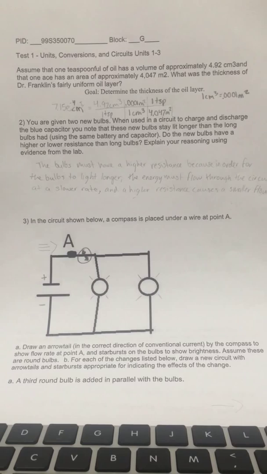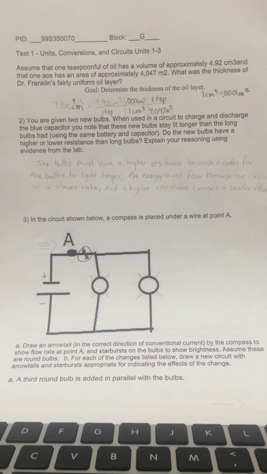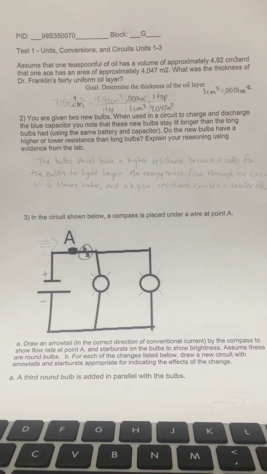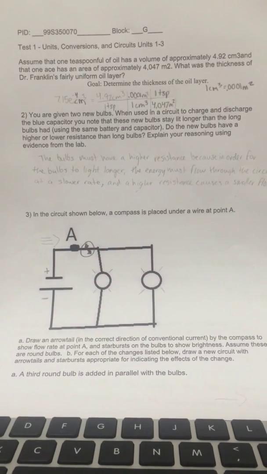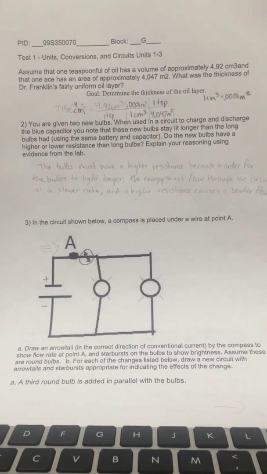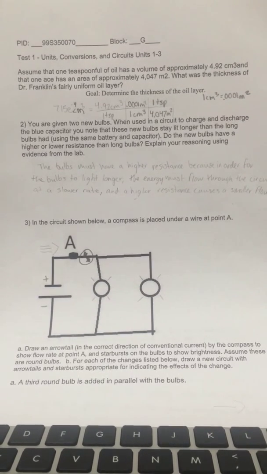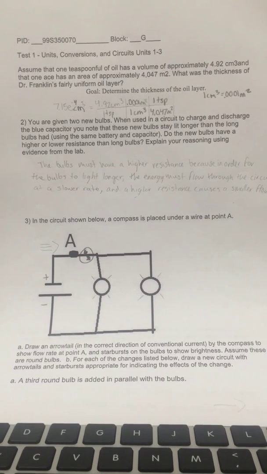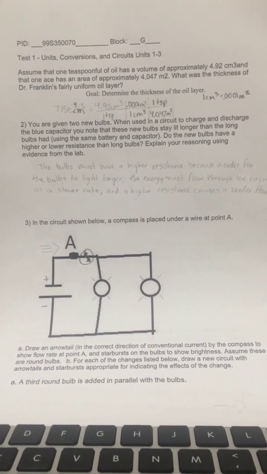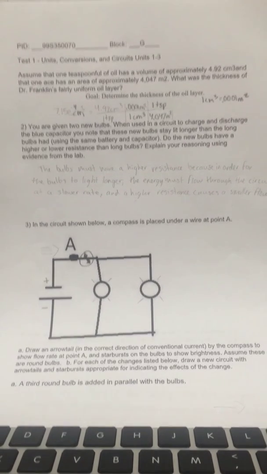Then for our circuit shown below, we had a compass under point A, and that was a little deflection because our circuit is 2 bulbs in parallel with 1 cell, so the bulbs aren't really going to be that bright. However, the flow rate should still be a common flow rate, and the compass deflection should be relatively low because they are in parallel, so the resistance isn't affecting each other.